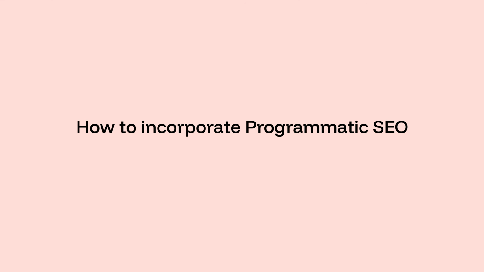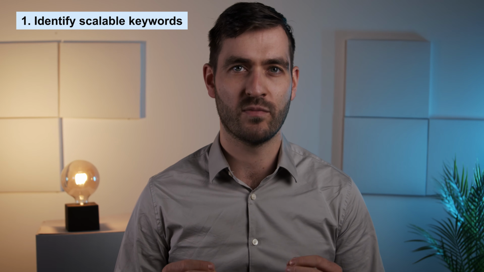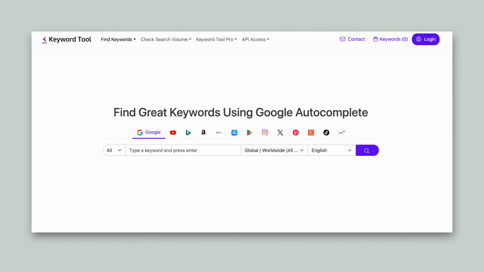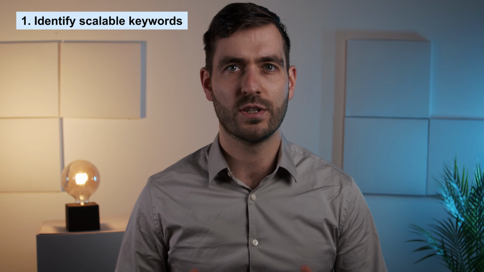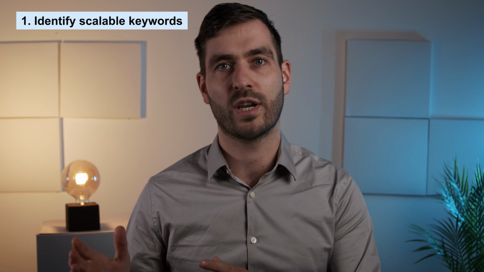Step 1. Identify scalable keywords. Start by researching keywords that have multiple variations. Tools like keywordtool.io can help you find relevant long-tail keywords that can be scaled across numerous pages. Think about queries that your audience might search for, such as best product in location.